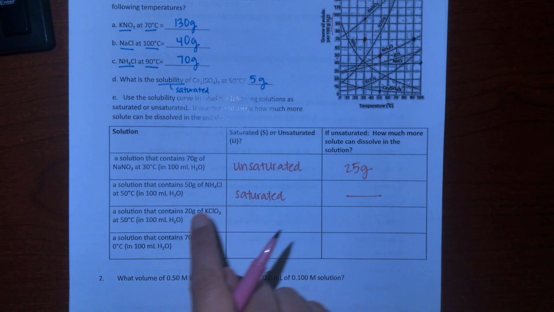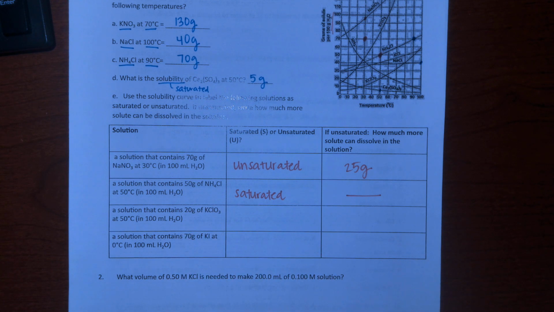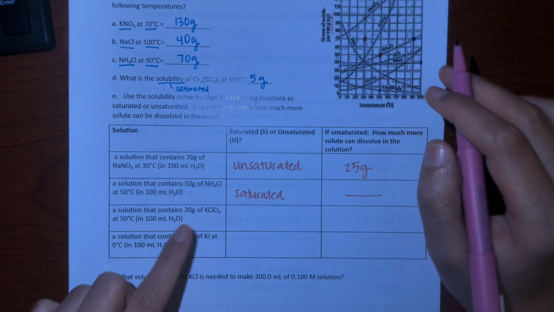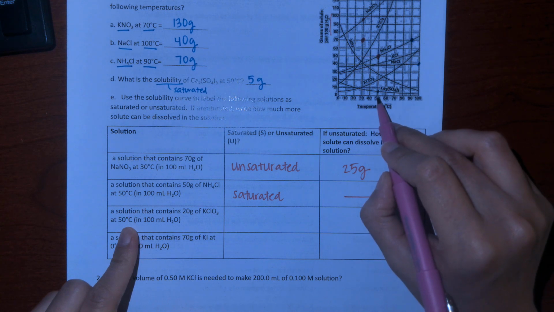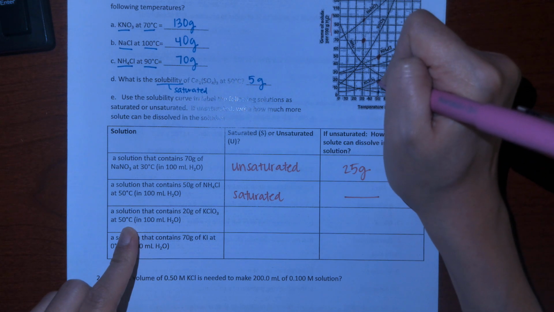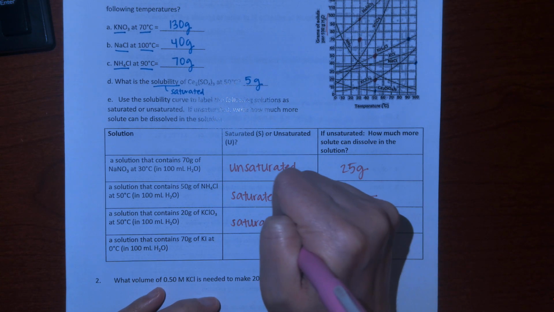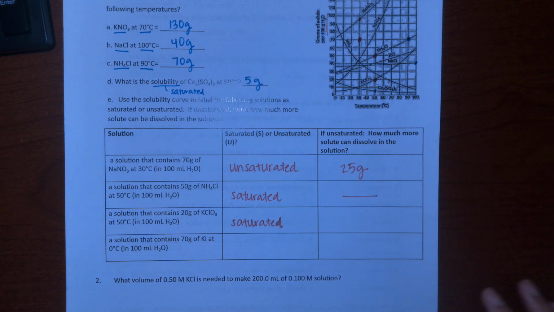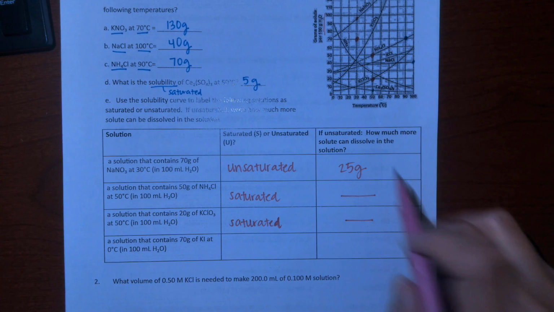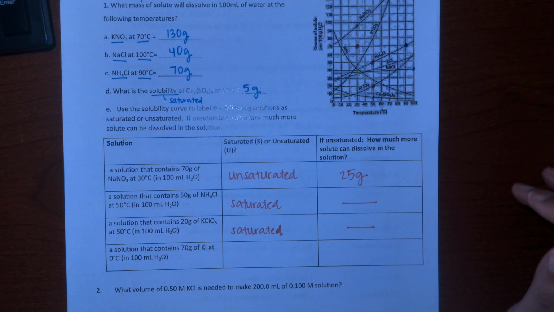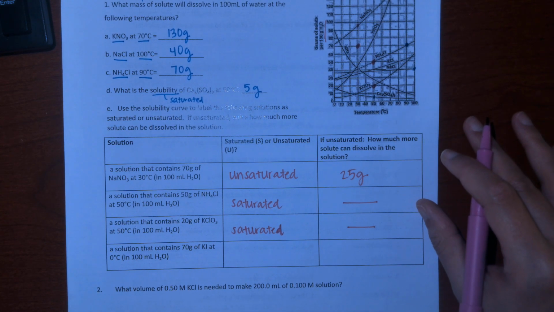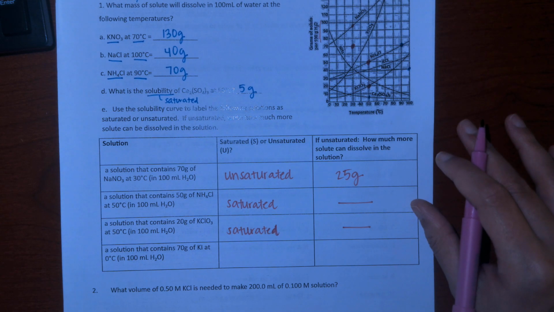Alright, try to do this next part. Pause the video and then play the video once you get it and see if you got the answer right. So I got saturated for this one. Hope we got that right because it got exactly on the line. Alright, this next one, again, try to do it by yourself and then pause the video, see if you get it right.